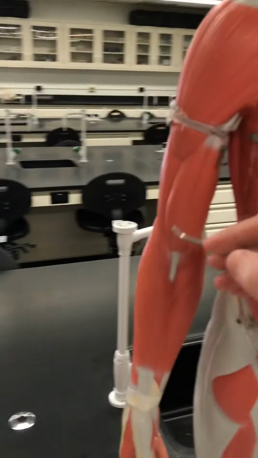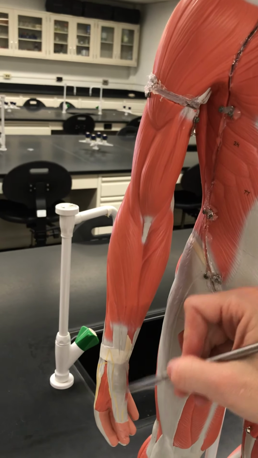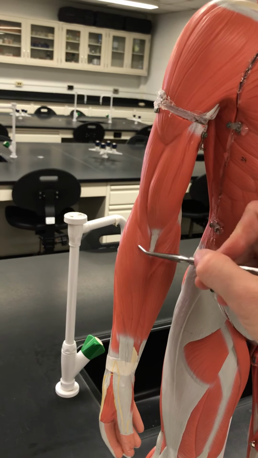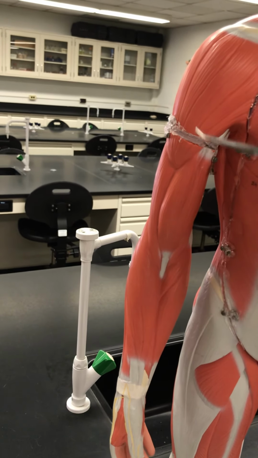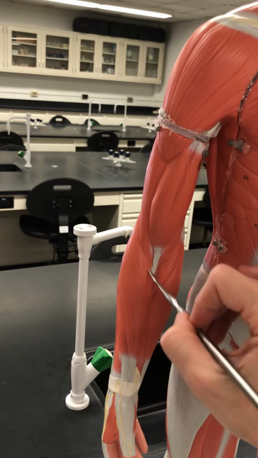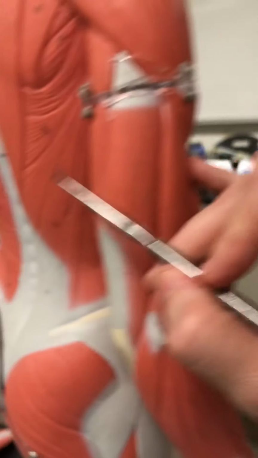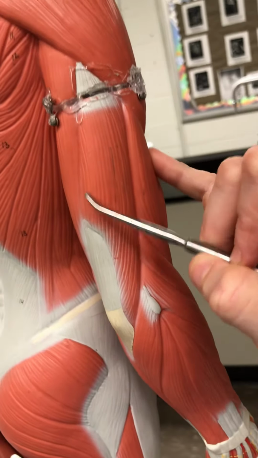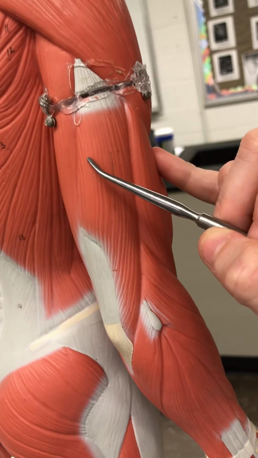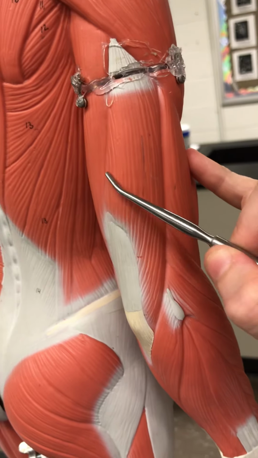This is the brachioradialis, kind of next to your thumb. So it helps the biceps brachii flex, meaning move the forearm towards the arm. That's your brachioradialis. This is the triceps brachii. So again, we need to use the term triceps because it has three heads, and then brachii meaning it's in the arm.